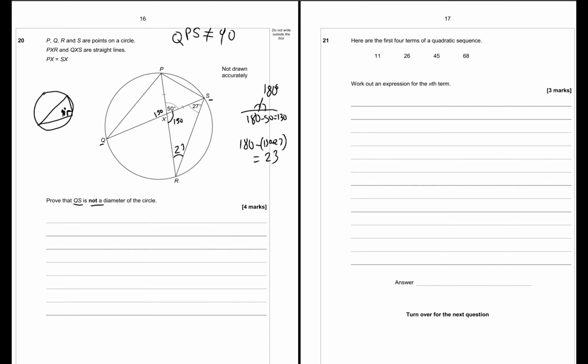What else can we do? Let's see. What else do we know? Okay, we also know PRS is going to be equal to PQS. So we can put this angle is going to be equal to 23 degrees. And then this one is going to be equal to 27. Okay, so we've got lots and lots of angles filled in now. We just need to find the last few.